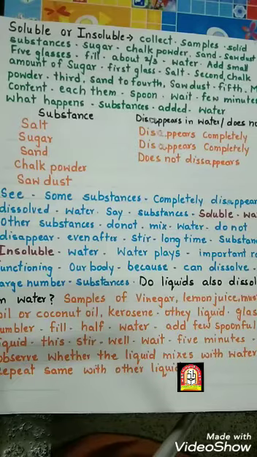Collect samples of some solid substances such as sugar, salt, chalk powder, sand and sawdust. Now take a few glasses or beakers, fill each one about 2/3 with water. Add a small amount, that is 1 small spoonful, of sugar to the first glass, salt to the second, chalk powder to the third, sand to the fourth and sawdust to the fifth. Now mix the content of each of them with a spoon. Wait for a few minutes. Now look what happens to the substances added to water.